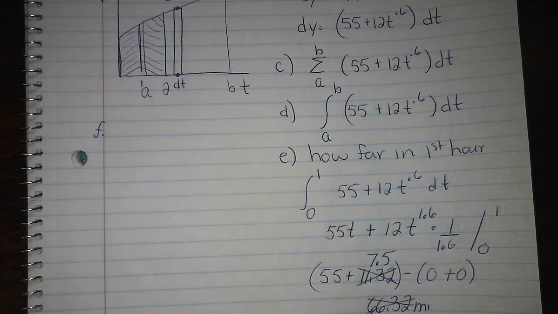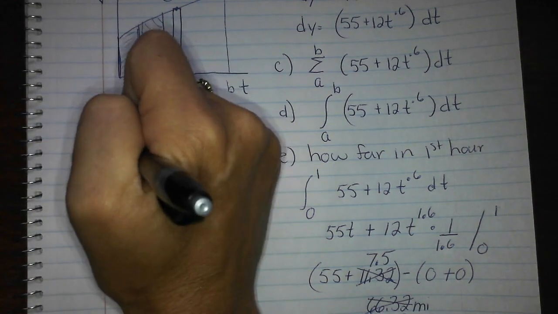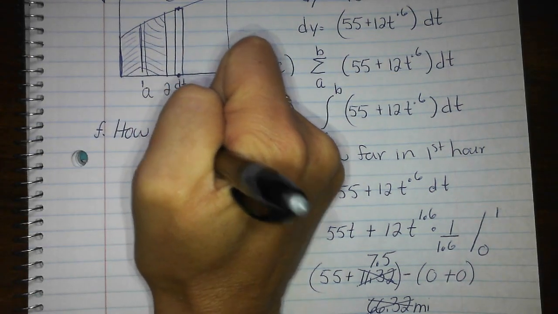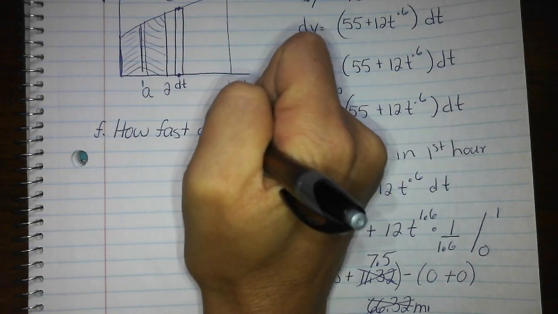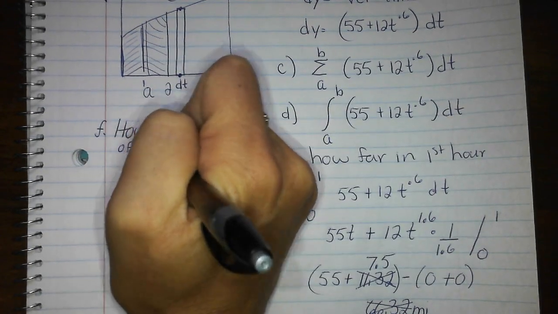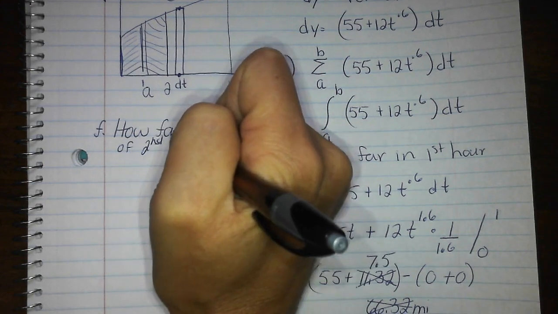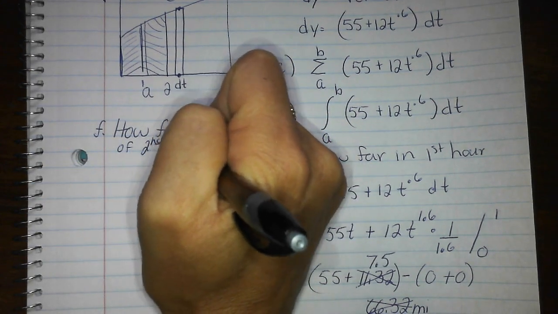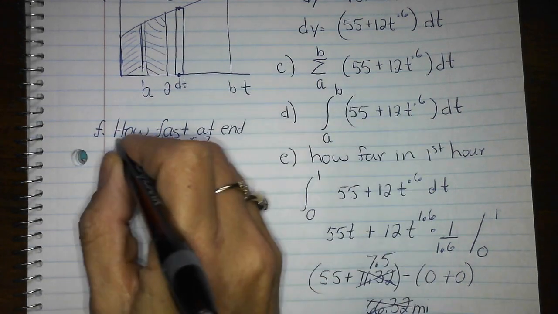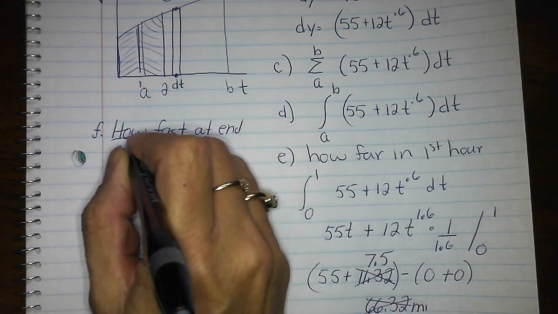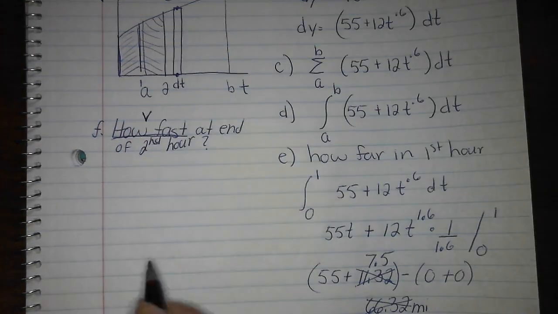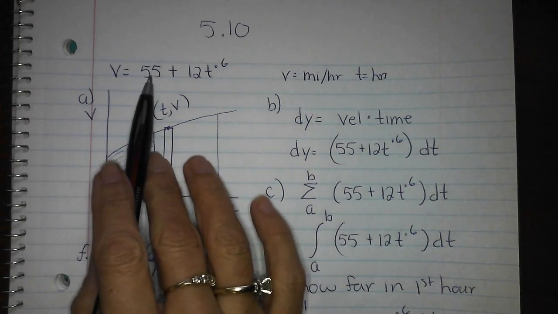Part F asks, how fast were you going at the end of the second hour? Well, how fast? I think that's a velocity. That means I've got to give a velocity answer.